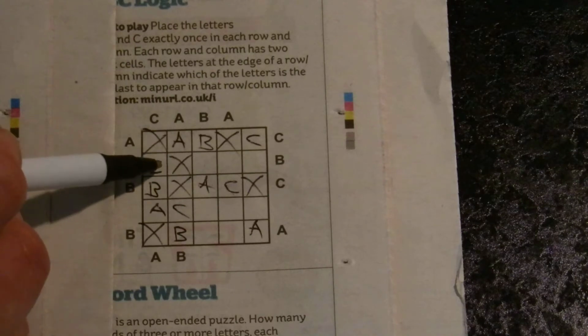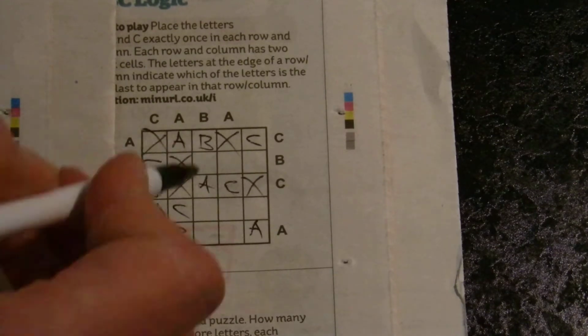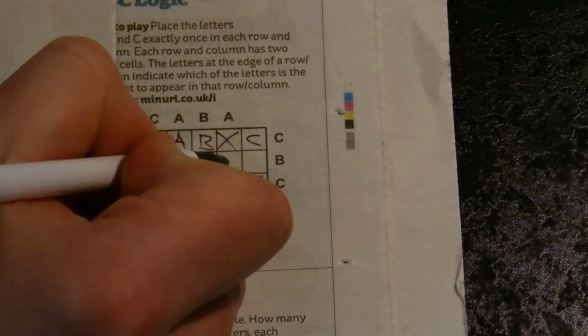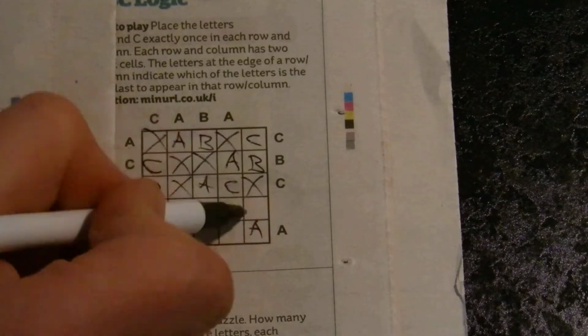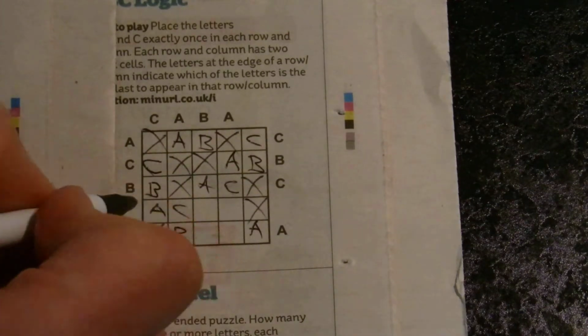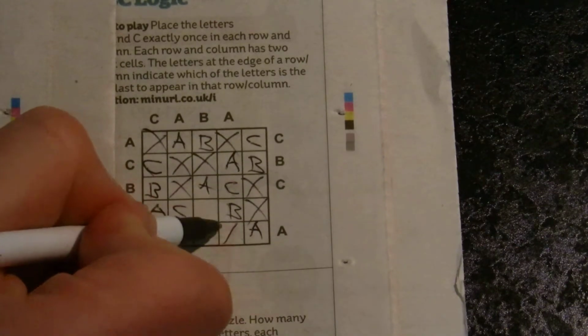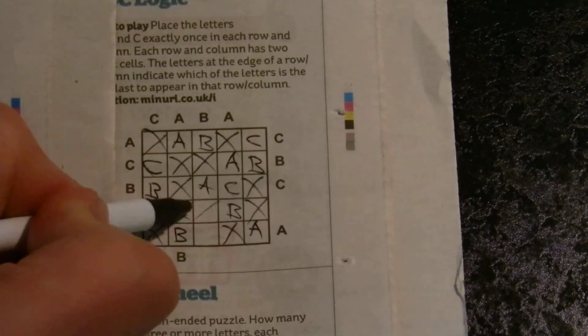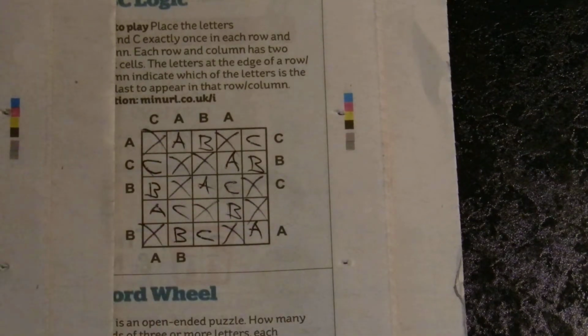Alright, this row still needs A, B. Neither of them can go there, which only leaves there, there. That's 3 in that column, so that's blank. This needs a B, which can't go there, it must go there. That's 3 in there, and in there. This row and this column just need a C there to finish them.